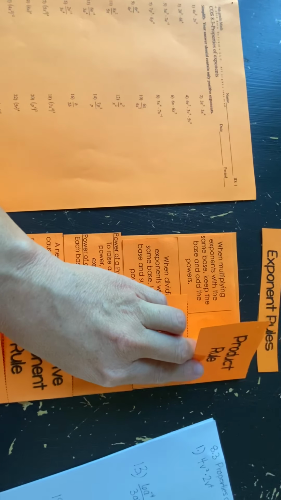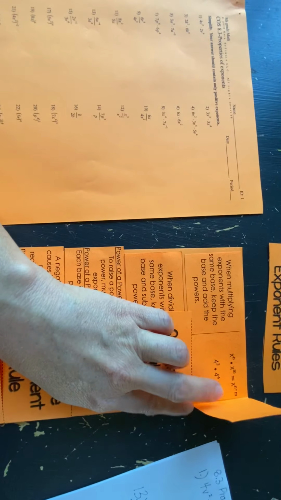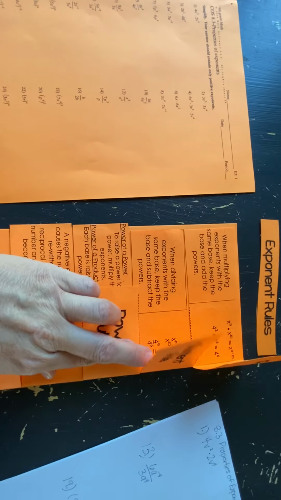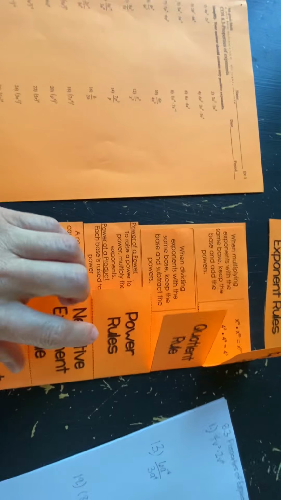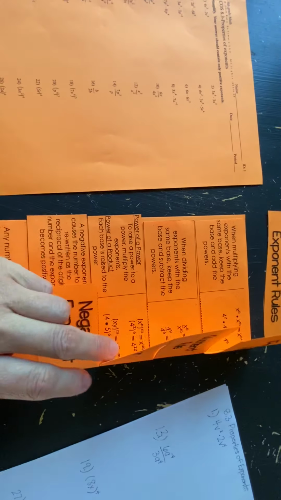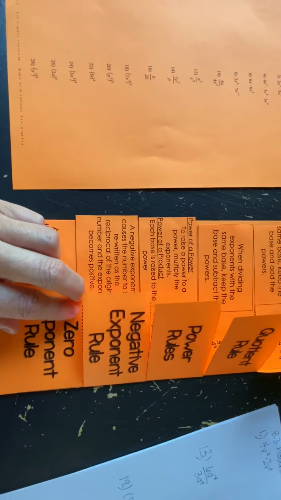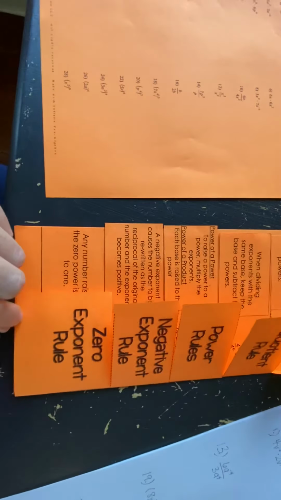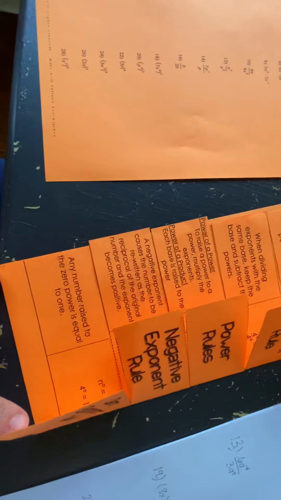So for product rule, which product means multiplication, you want the multiplication insert. For the quotient rule, I had to do the dividing insert because quotient means to divide. For power rules, I had to do power of a power and power of a product. For negative exponent rule, I did the negative exponent rule tab. Zero exponent rule, I've put that at the bottom.